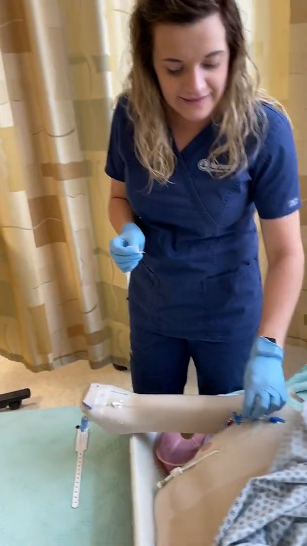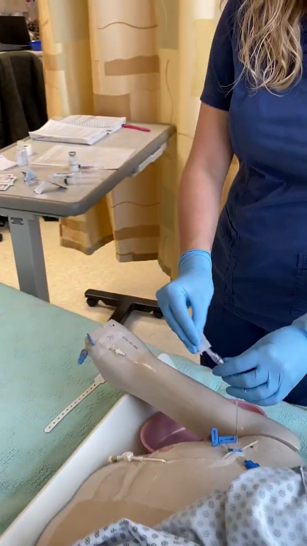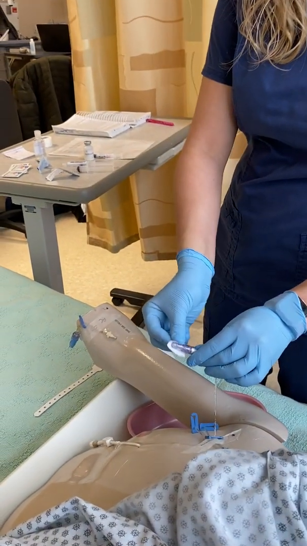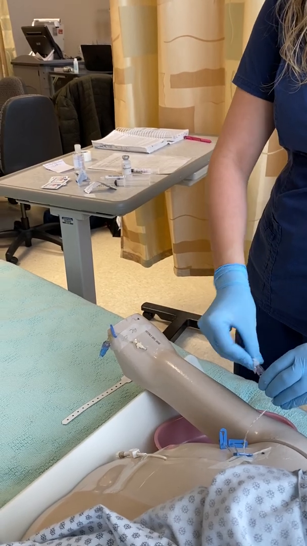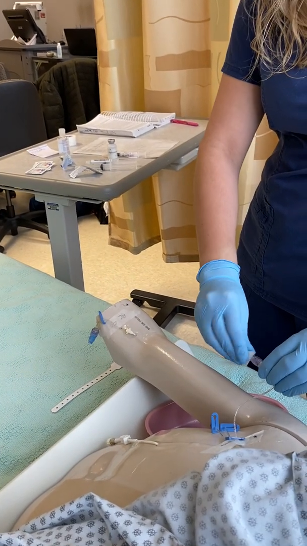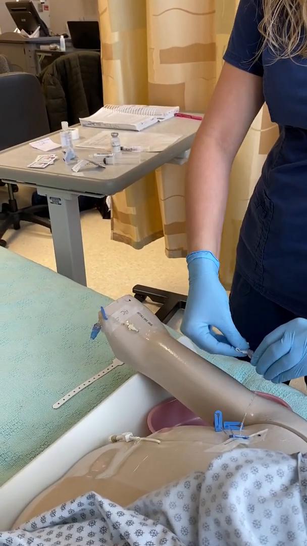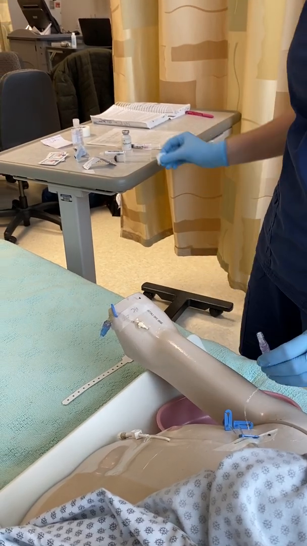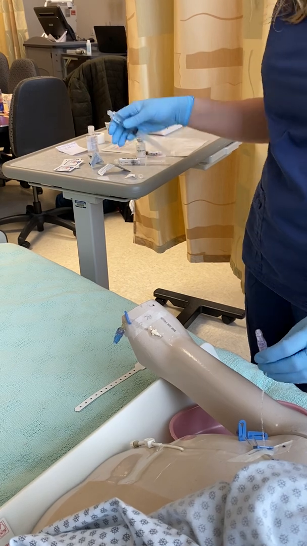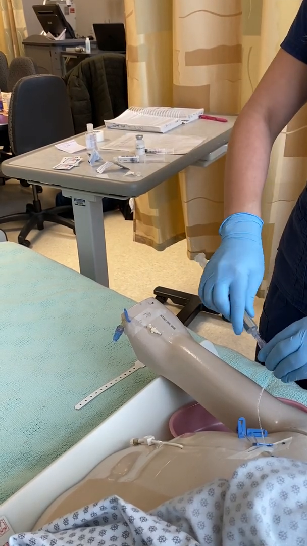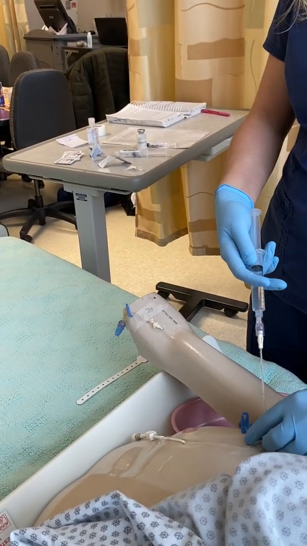I'm going to go ahead and clean the access device. And you want to make sure you have selected the right line, not giving it in a TPN line. So I know this is not the TPN line. So the first thing I'm going to do is go ahead and flush. I'm going to attach that, and you wait for this to dry.